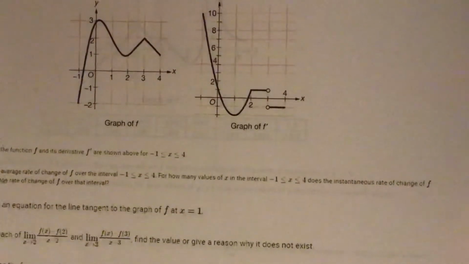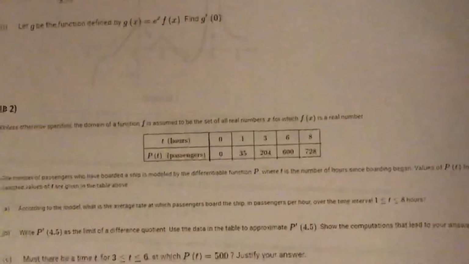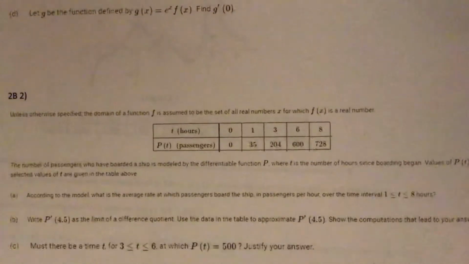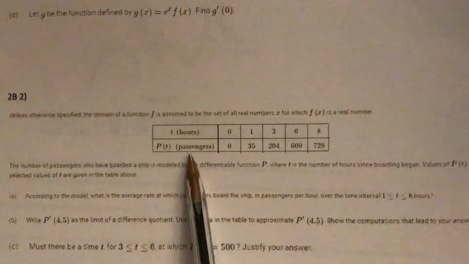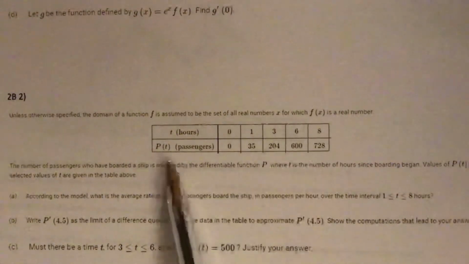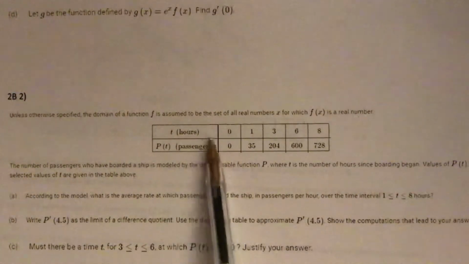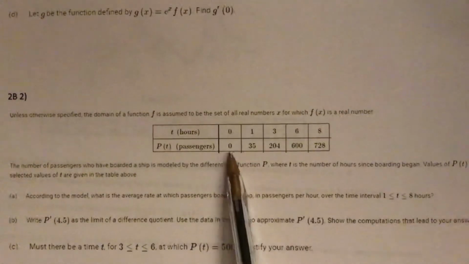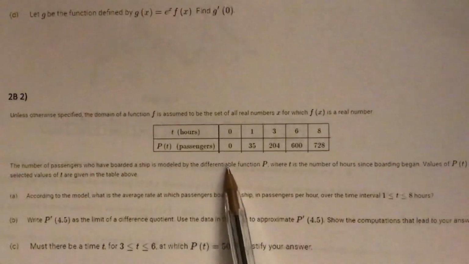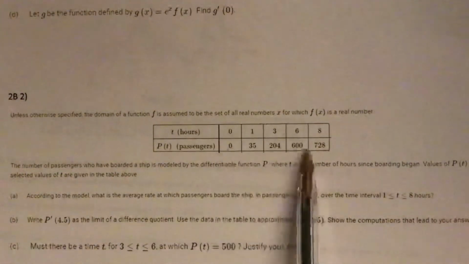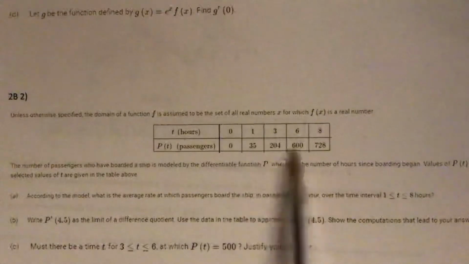The second problem was a table problem, and keep in mind it had the actual passenger function. So it wasn't giving you a rate of change, it was just giving you the regular function. So there's a certain number of hours that go by, there's a certain number of passengers that are on the ship, and they do say that the function is differentiable. So since this is differentiable, it also implies it's continuous, and that's going to be important a little later.